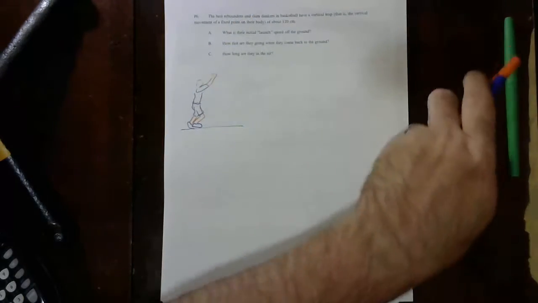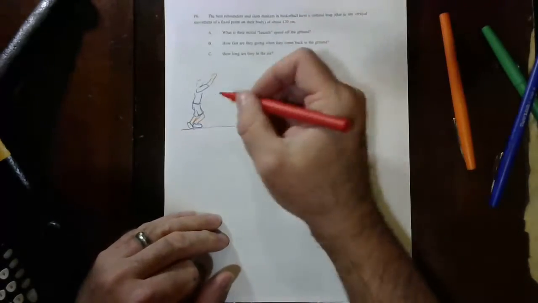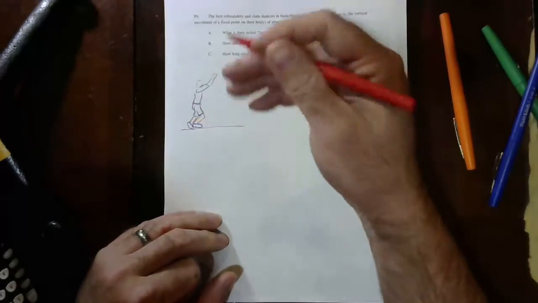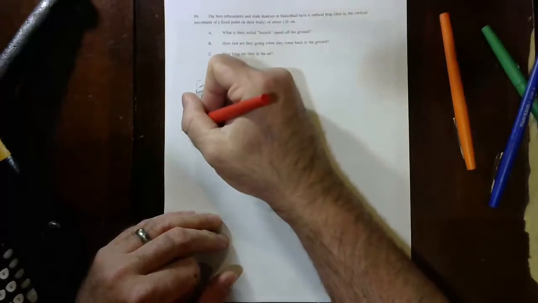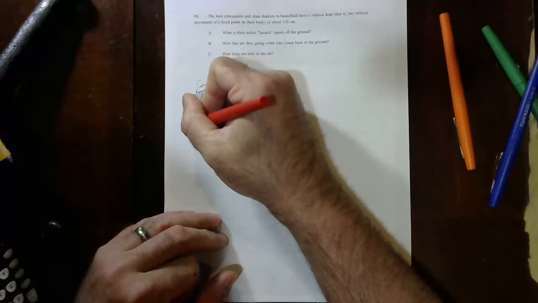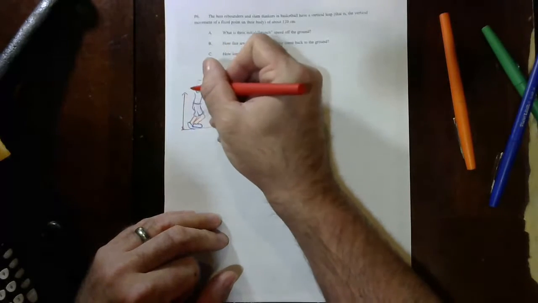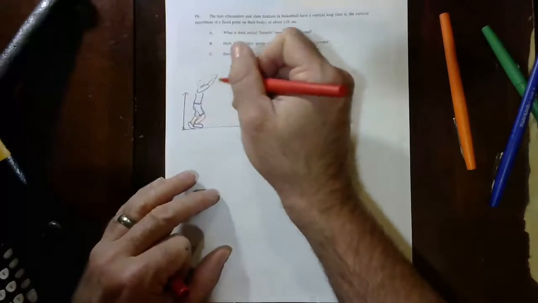But when they leap, they're going to jump 120 centimeters. That's impressive, right? That's over a meter, which is over 3 feet, 3 inches. So they're going to jump that high. That's impressive. So 120 centimeters.